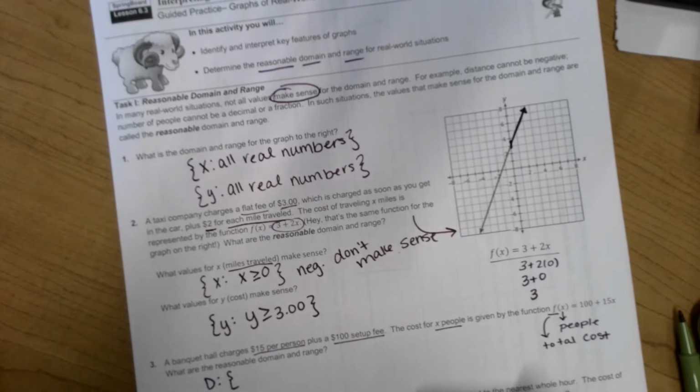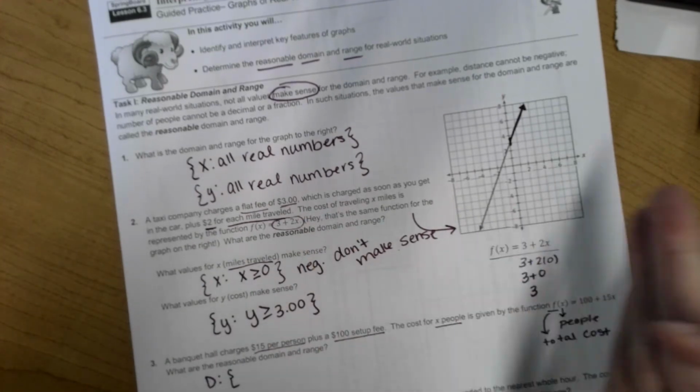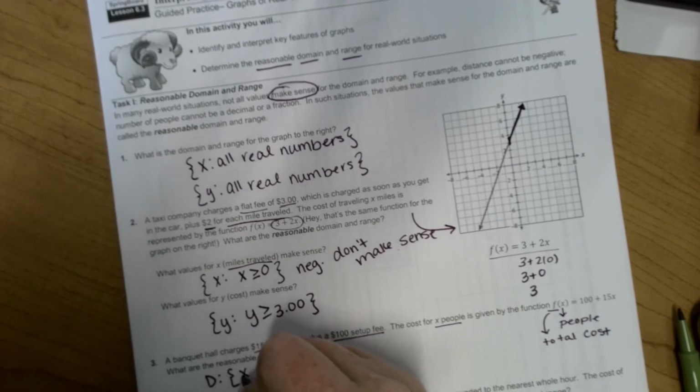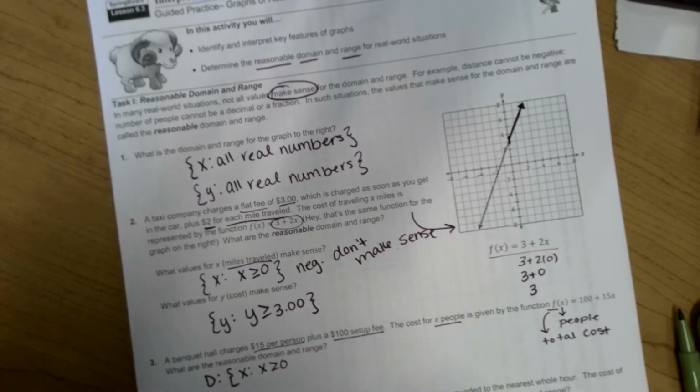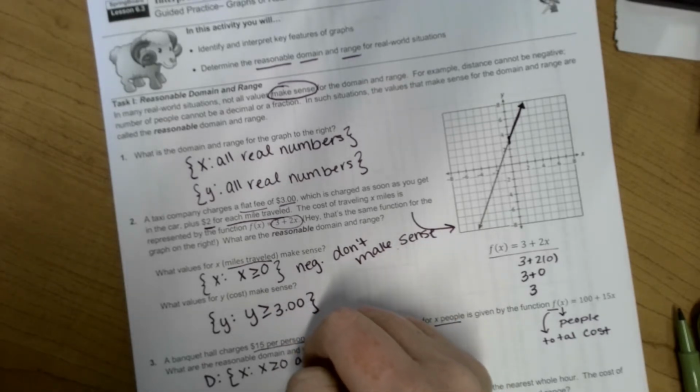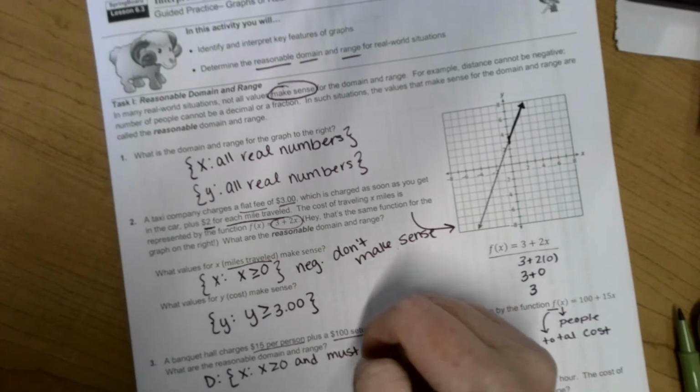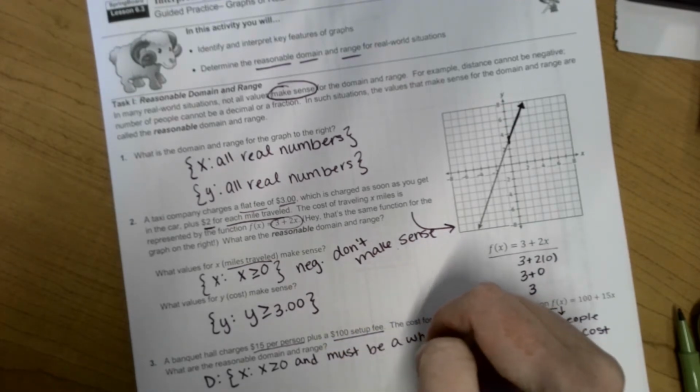Okay? When I say can you have a negative number of people? No, you either have people there or you have 0 people, but you don't have negative people. Like, I'm not talking about negative Nancy. I'm talking about a negative amount of people. You can't have a negative number of people. So my domain, I can only have positive whole numbers of people. So you could say that X is greater than or equal to 0 and must be a whole number.